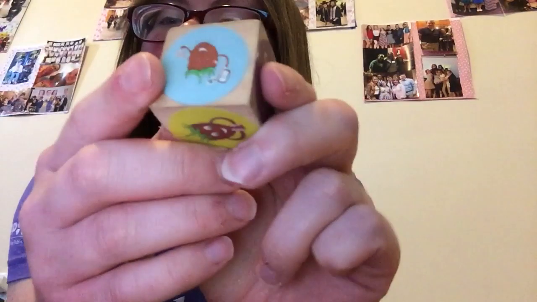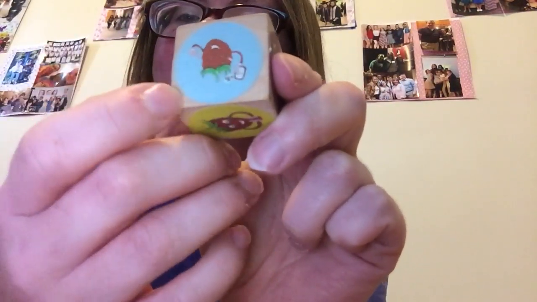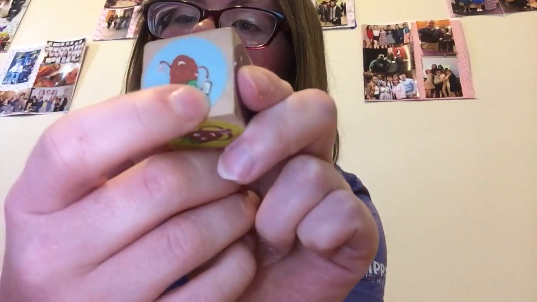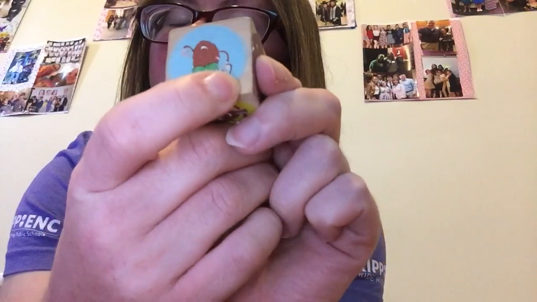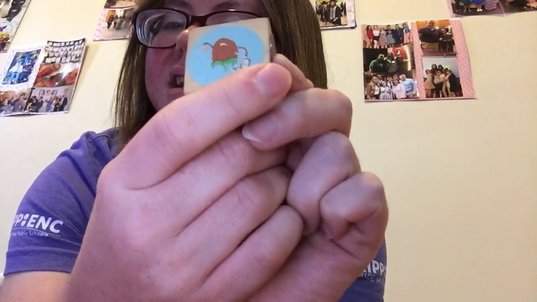A vertex is where the arms of an angle meet. So if you look at a cube, an angle is where one side, so let's say this side, meets this side. So this part right here is called an angle. It's kind of like a corner. Remember when we used to play our four corner games? That's what a vertex is.